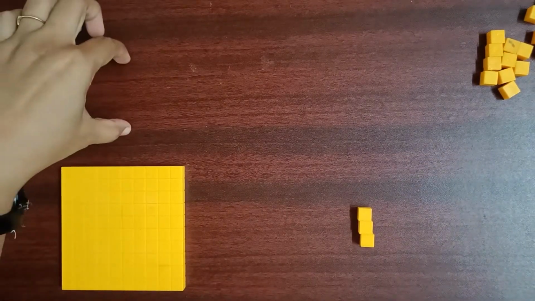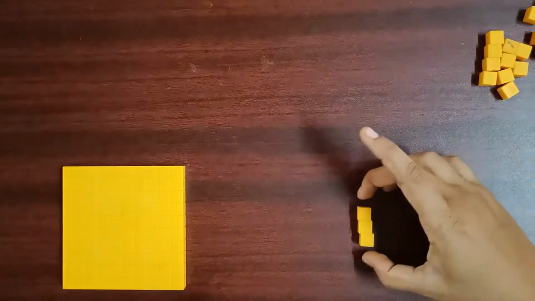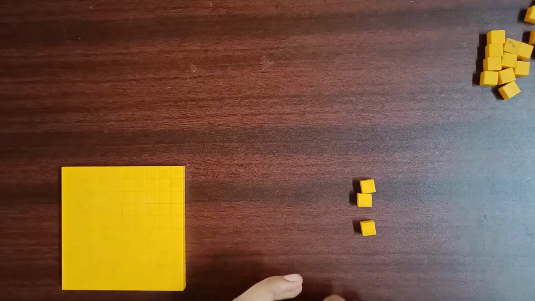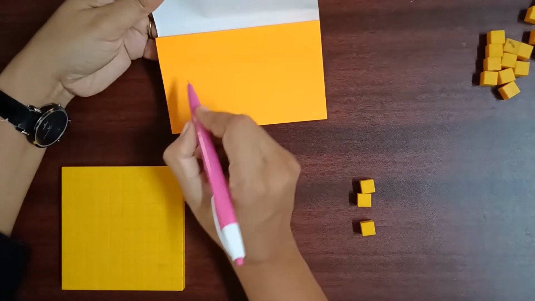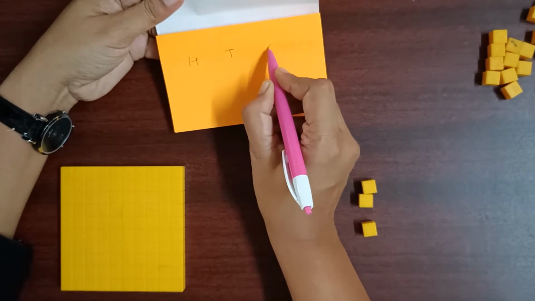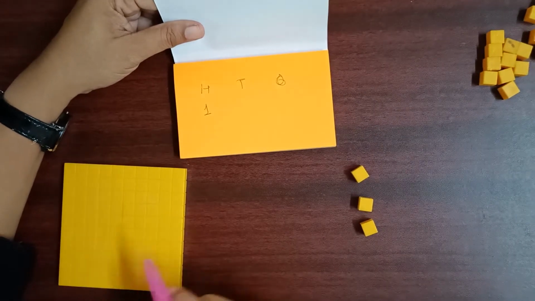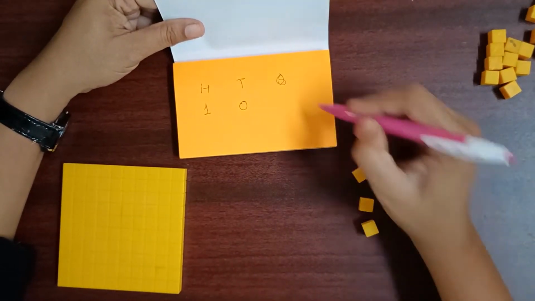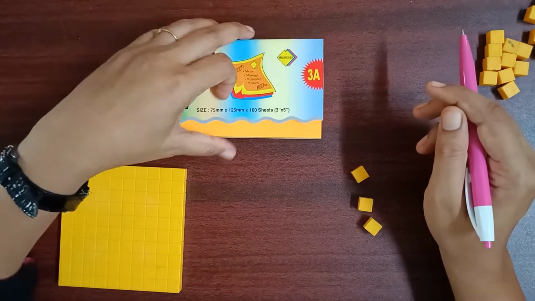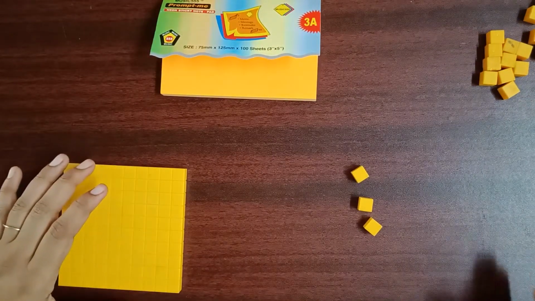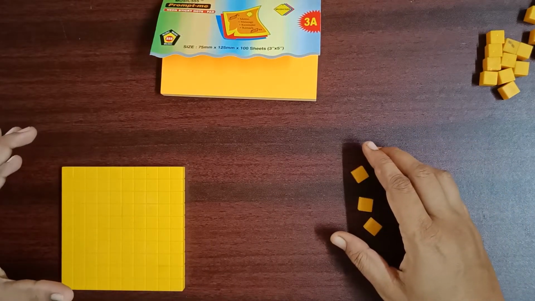So 1 flat means 1 in hundreds place. As you can see, I don't have any rods, so 0 for tens place and 3 for ones place. I'm just going to take a simple notepad here and write it. So my hundreds place, tens place and ones place, and I'll simply count them. I have 1 flat, 0 rods, and 3 blocks. So the number that I formed is 103. And that's how we can add two numbers together using Dienes blocks or base 10 blocks.